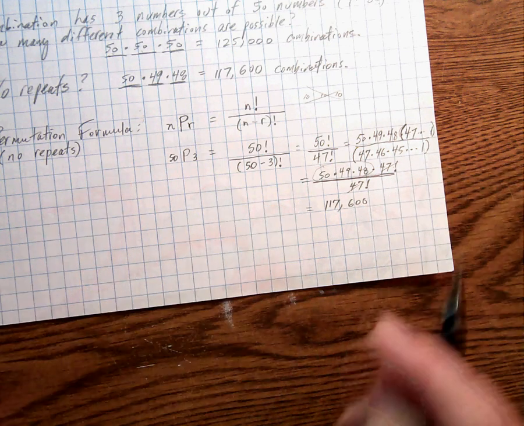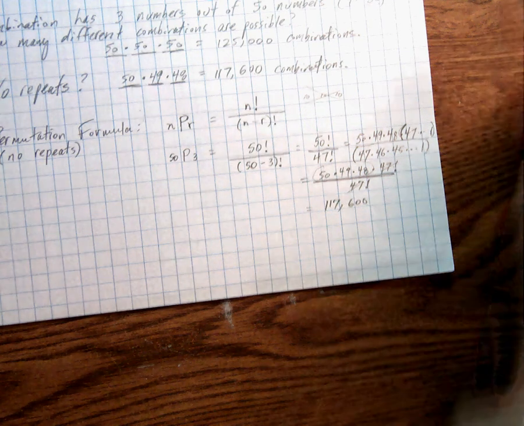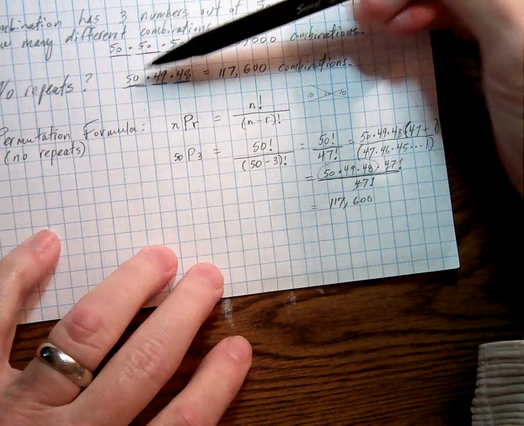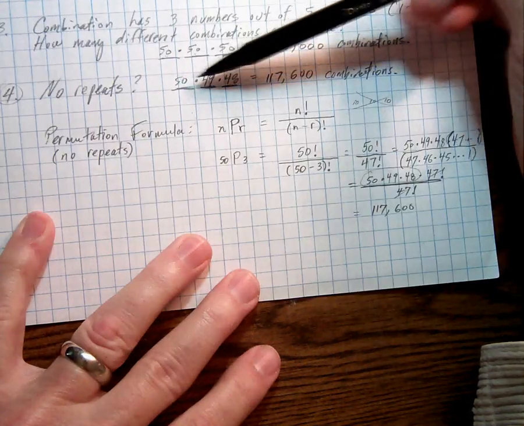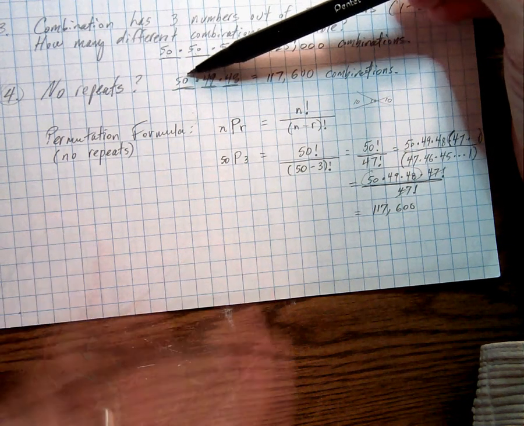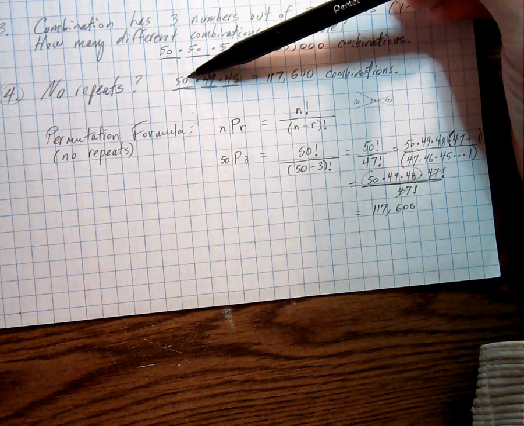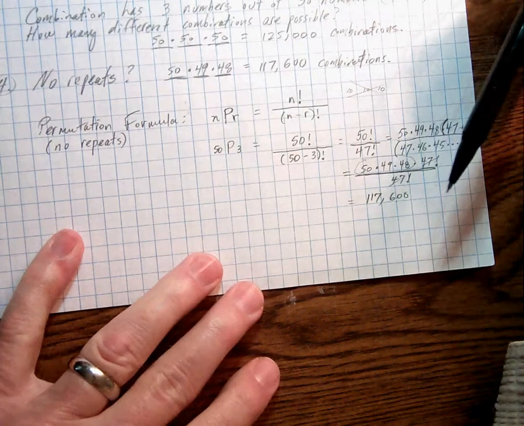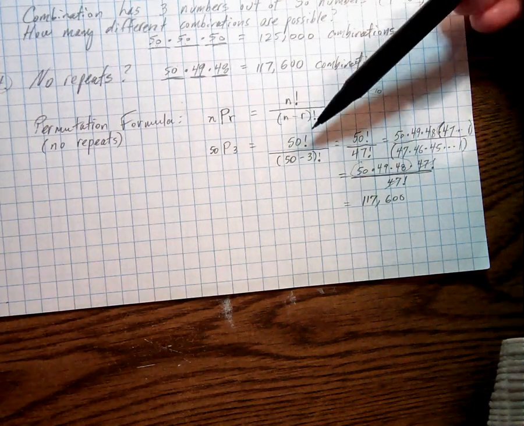Okay, so as you can see, the formula is hardly worth using in a situation like this. It was so natural up here just to do the problem like, okay, well, there's 50 numbers available for the first number, and then there's 49, and there's 48, and we're done. But you do need to know the formula.